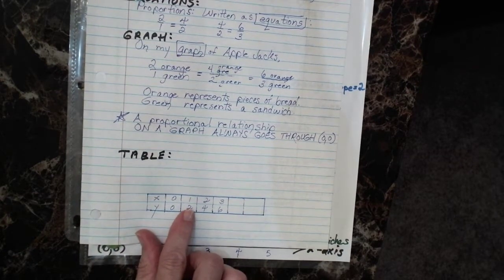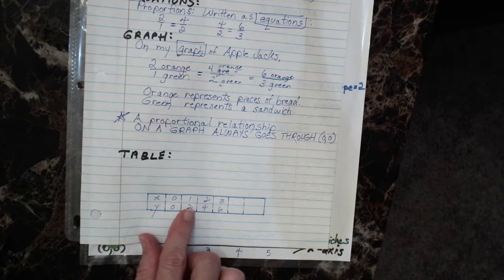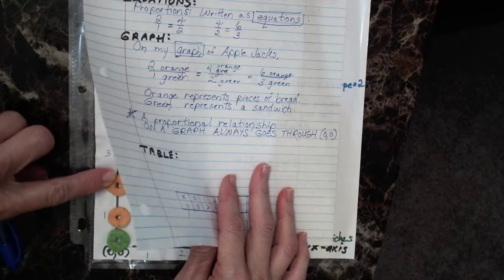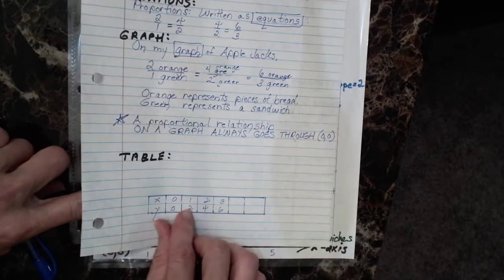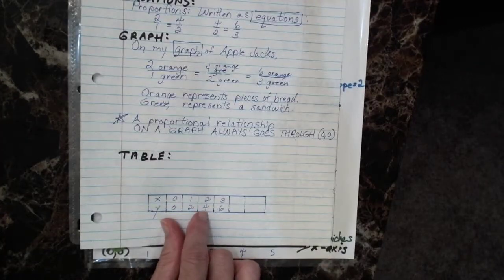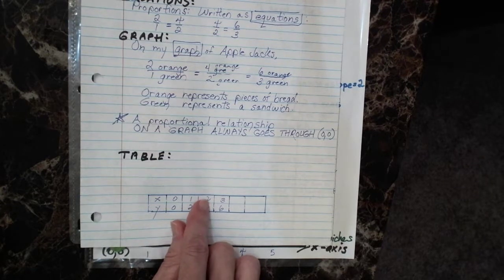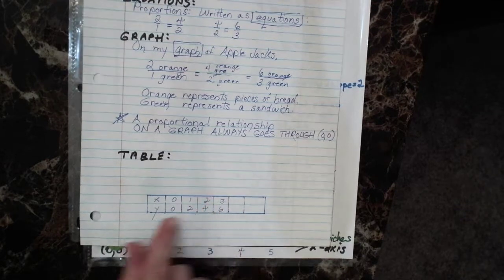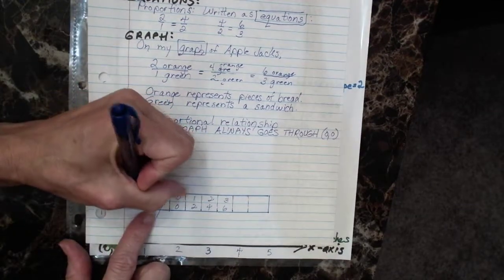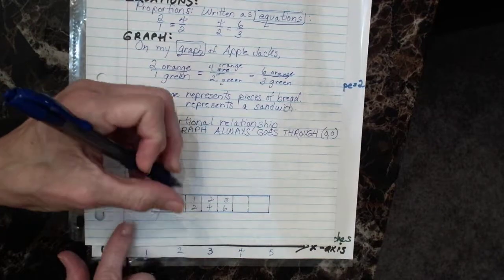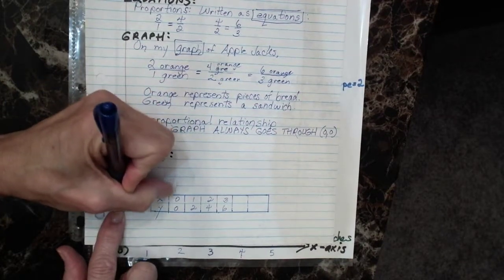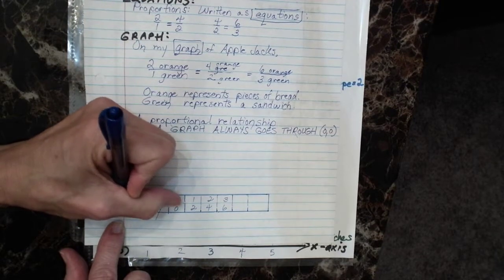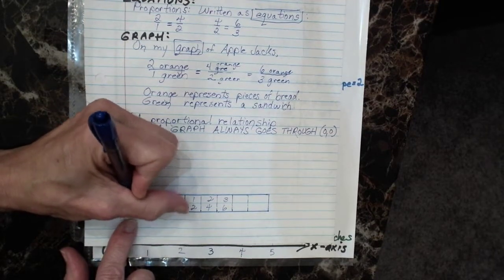And with 2 pieces of bread, the Y is the orange. With 2 pieces of bread, we have 1 sandwich. With 4 pieces of bread, we have 2 sandwiches. And with 6 pieces of bread, we have 3 sandwiches. So always write the X in the top row, and we write Y in the bottom row.